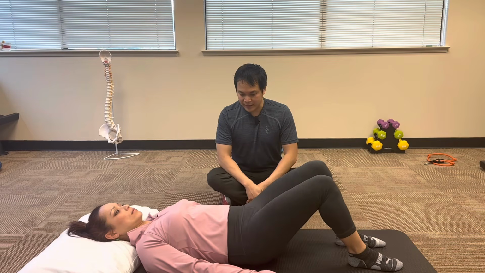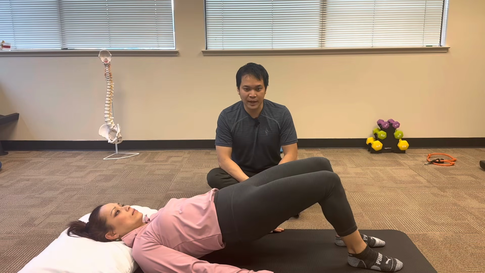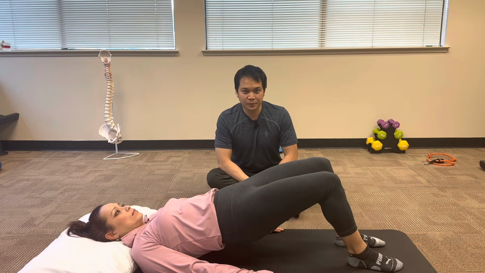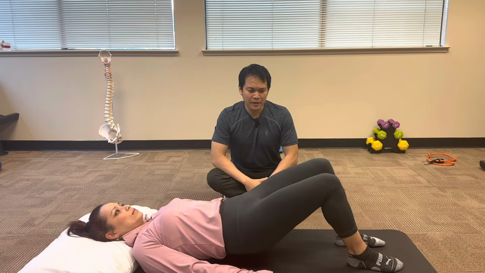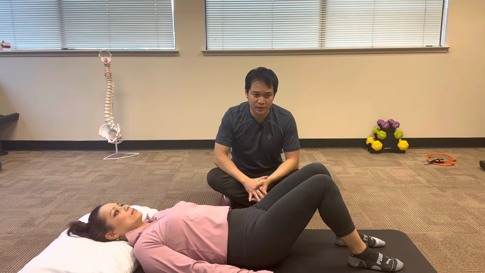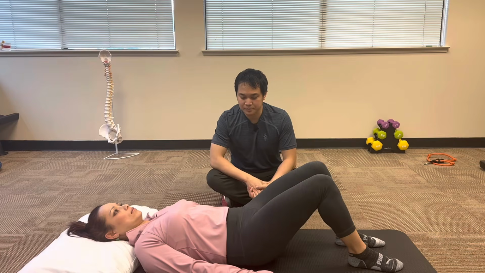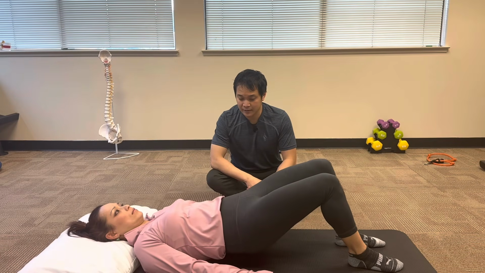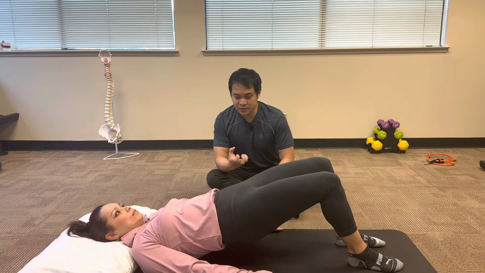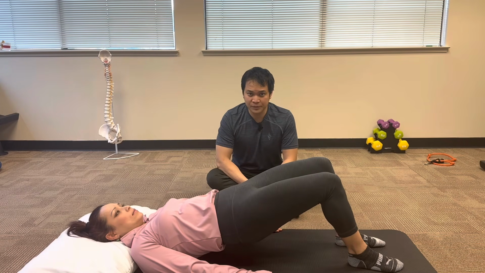So good job. Flat back, tight core. Let's lift those hips and glutes up in the air, and let's hold that for 5, 4, 3, 2, 1. Good job. And come back down. For a lot of our patients that have a lot of hip flexor tightness, you might feel some type of stretching, some type of opening as you do this exercise. So let's just try it one more time. Nice job. Flat back, hips up, squeeze and tighten and hold. 5, 4, 3, 2, 1.